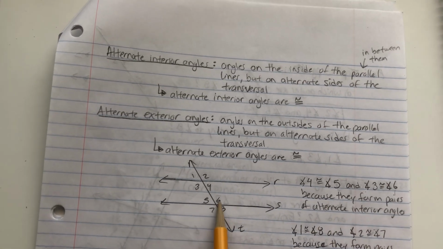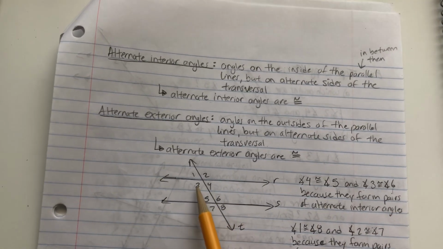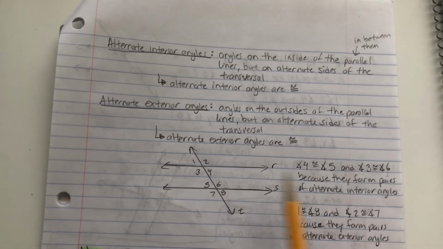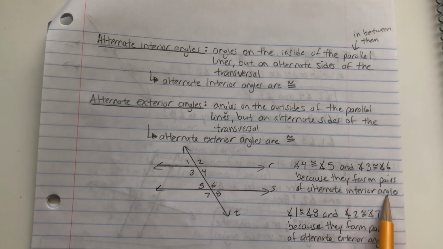Same with angle 3 and angle 6. They are on the inside and they are on alternate sides of the transversal, so they are another pair of alternate interior angles.